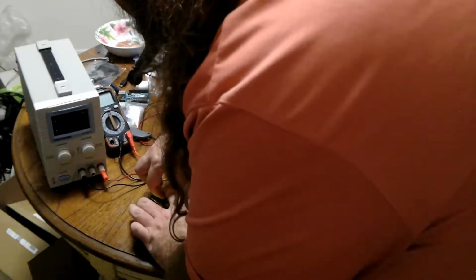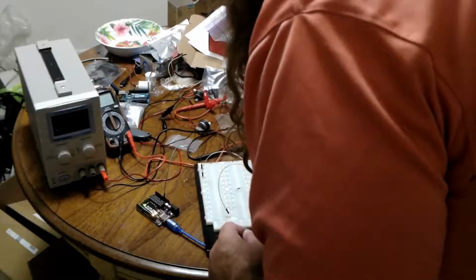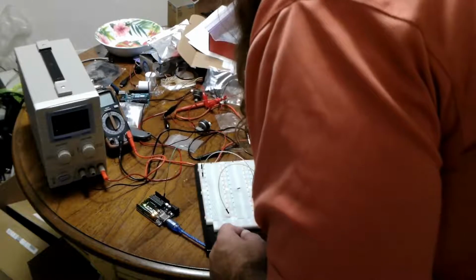So instead of connecting it to positive power through the resistors, in fact, we can even take the positive power pin out. We only need the ground connection. We're going to instead connect it to a digital output pin.